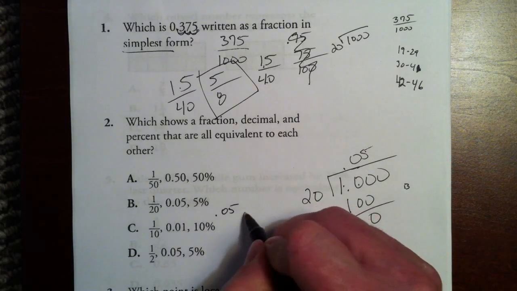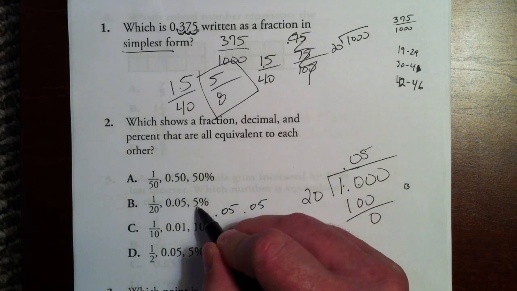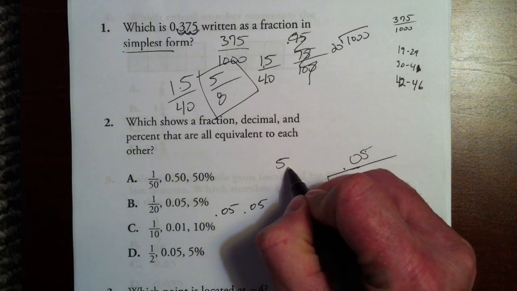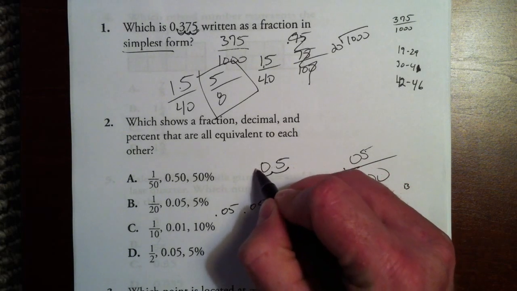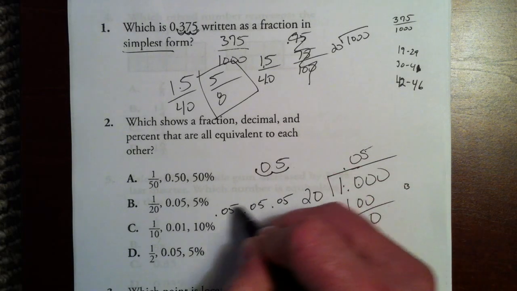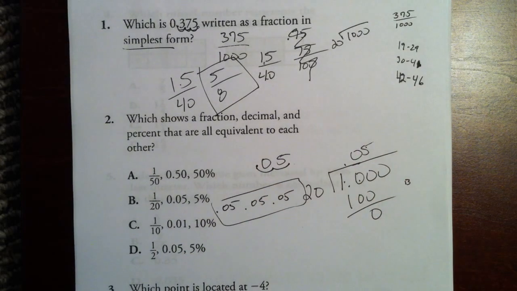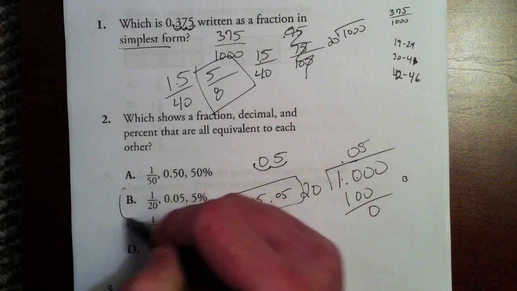Well, we already have that in decimal form, 0.05. And 5% in decimal form, all you do is move the decimal place over twice to the left and get 0.05 that way. Now you would do the same thing for all these. You may have to check every single one of them in this case. Choice B.